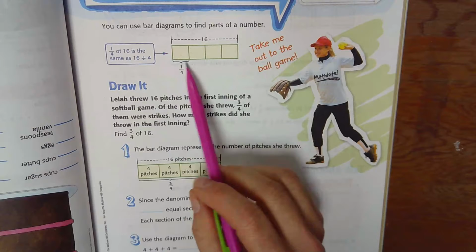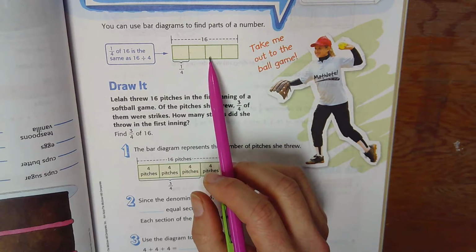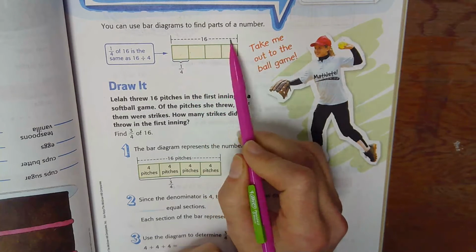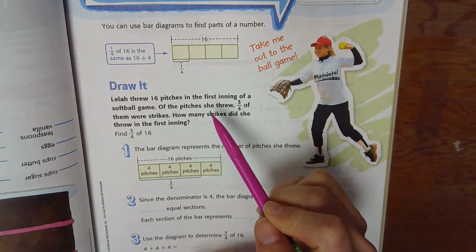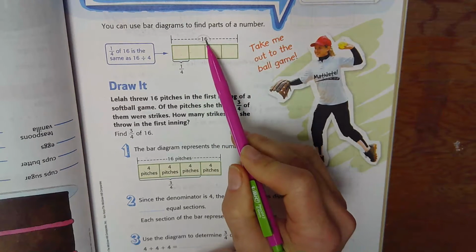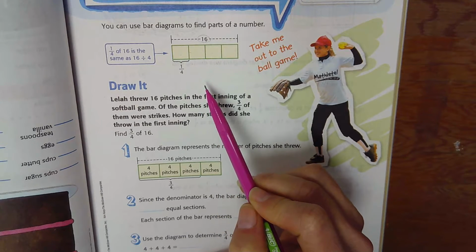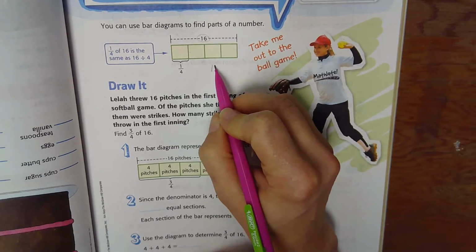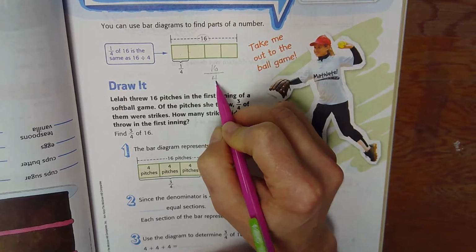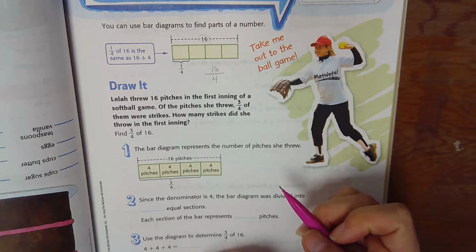This they're calling a bar diagram. In the whole amount, you've got to be able to show 16. But you're taking those 16 items and dividing them into 1/4. So technically, you could write this answer as 16/4, right?